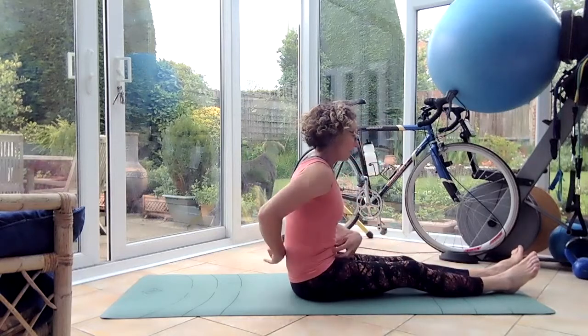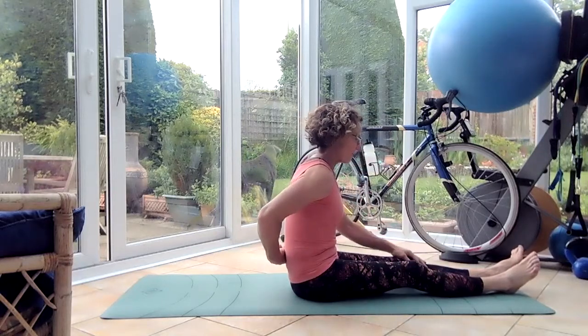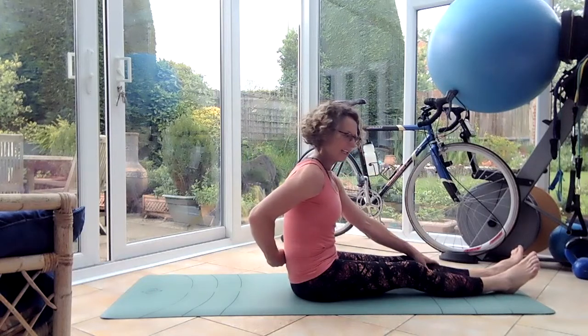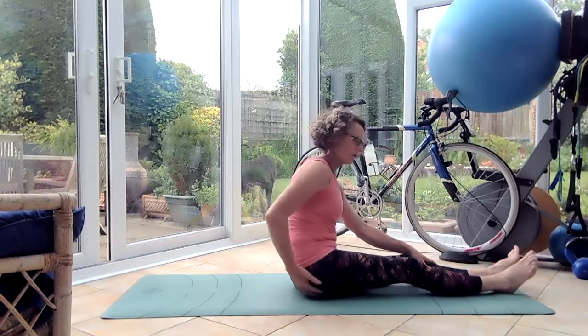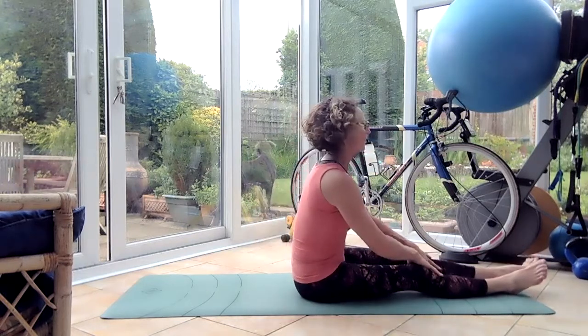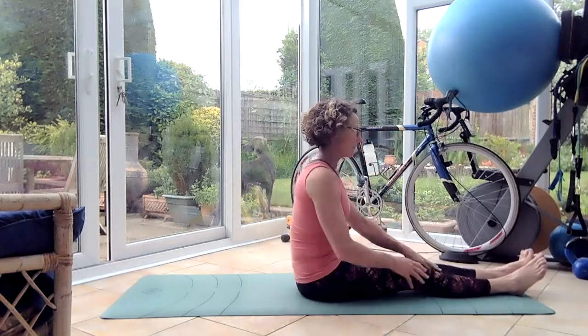So you need to mobilize the spine where the pelvis, the nerve comes out of, without aggravating any inflammation. And you need to stretch these bum muscles without aggravating the inflammation, without aggravating it up higher.